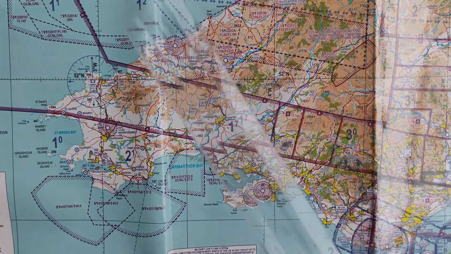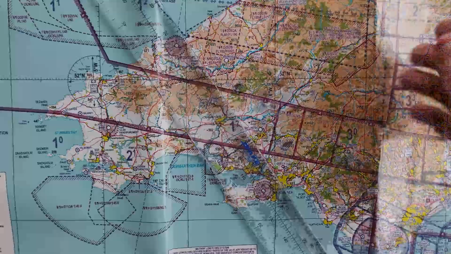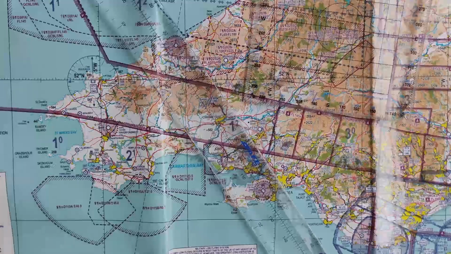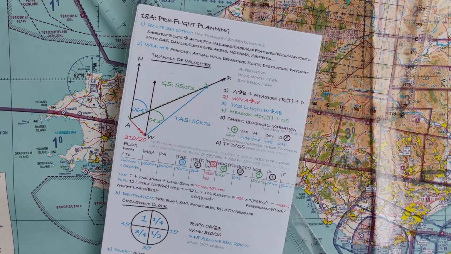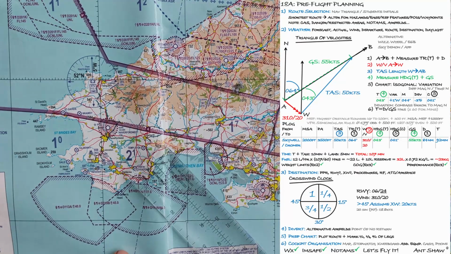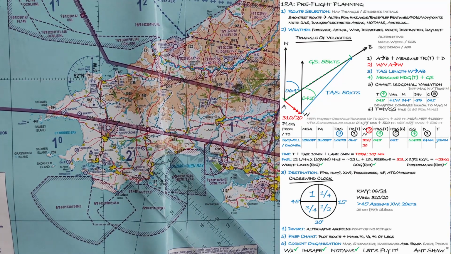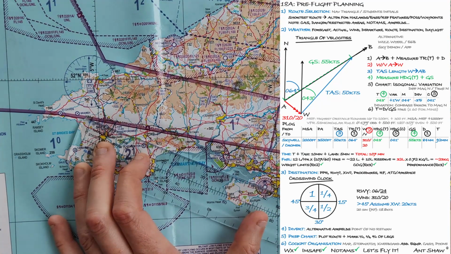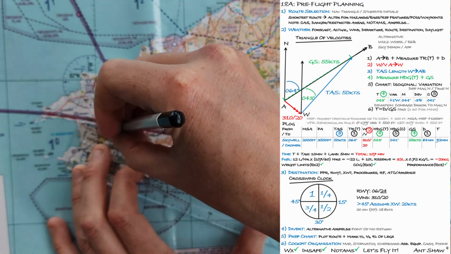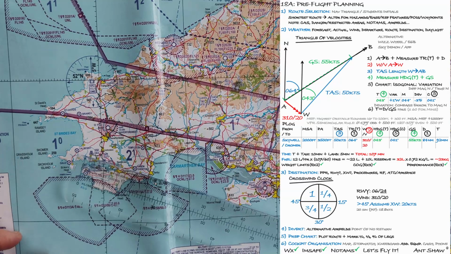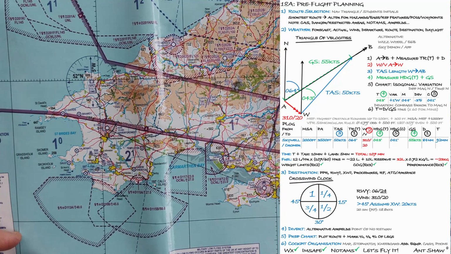Half mil chart, ruler, protractor. Let's do some pre-flight planning. Route selection. So we are going to look at doing the shortest route first. Swansea to Haverfordwest, draw the shortest route, and then we have a look. Are we going to go through any hazards?